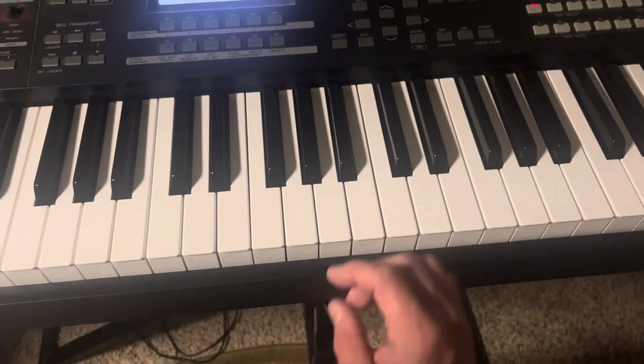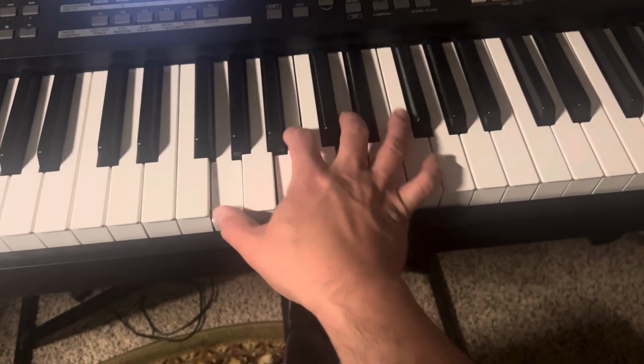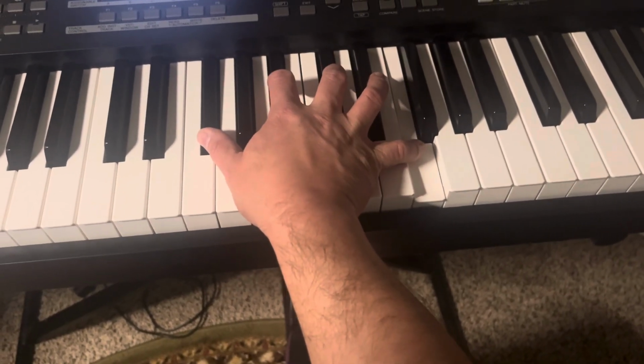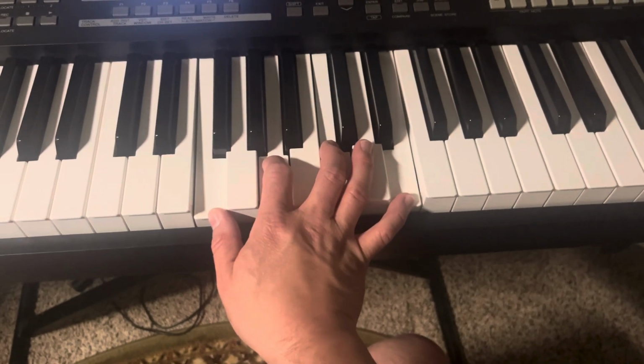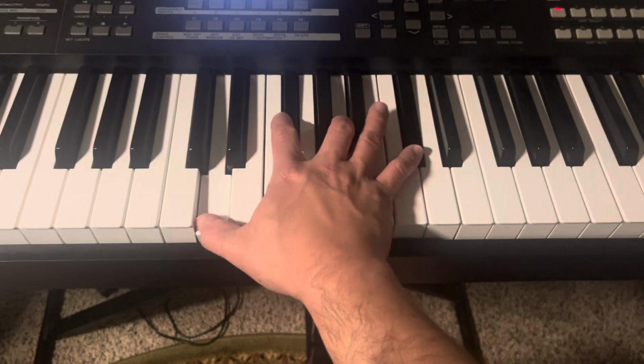Sweet, now I'll just run through a whole bunch of these. So here's a G major 7, F sharp major 7, F major 7, E major 7, E flat.